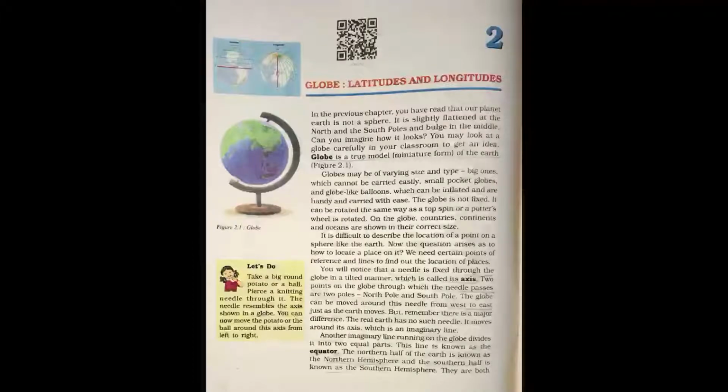Hello, my dear students. Today we are going to learn about a new and interesting chapter. The chapter name is Globe, Latitude and Longitudes.